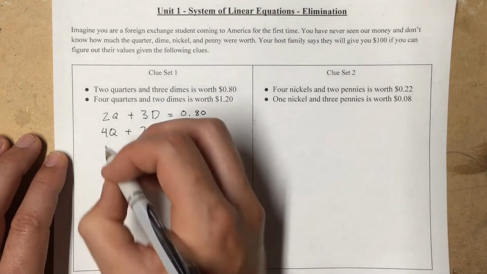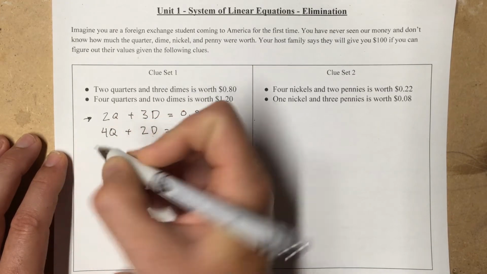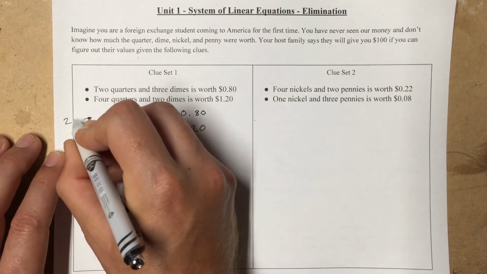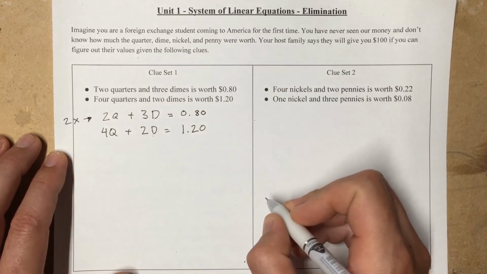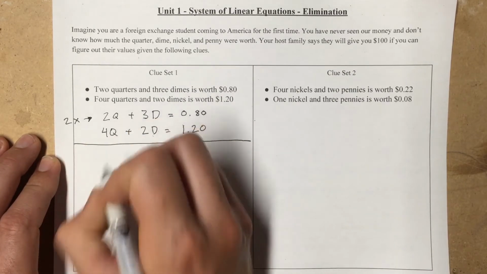So what I'm going to do is take this whole first line here and times it by 2. So I'm going to go 2 times that line. I'm going to draw a line here and do a little bit of work.